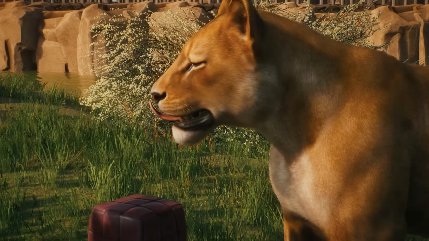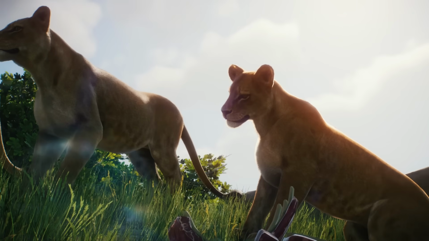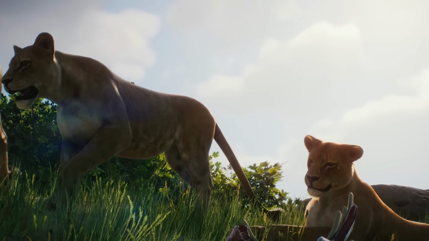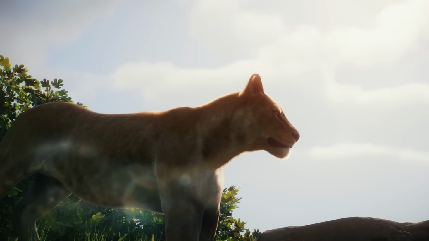The females look absolutely amazing. I know the male lion in this game gets a lot of flak. Personally, I think it's a really good model. It's just not a particularly realistic one. But I think the female lions are one of the best models in the game. They've really captured their look perfectly.